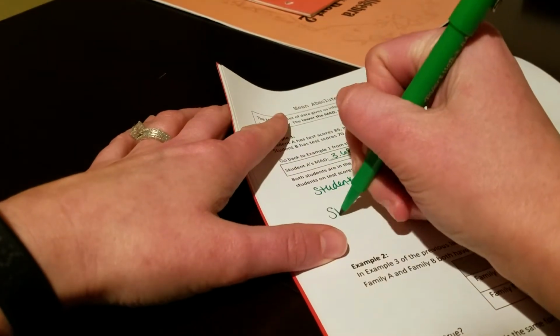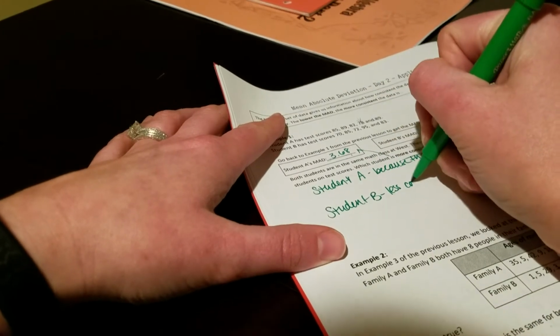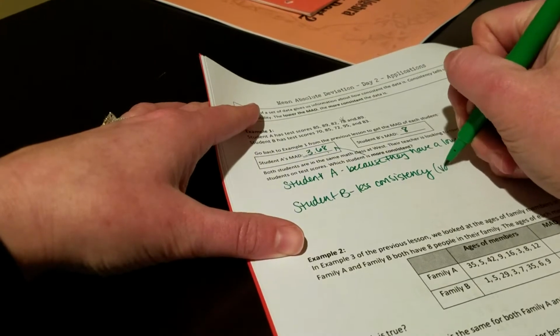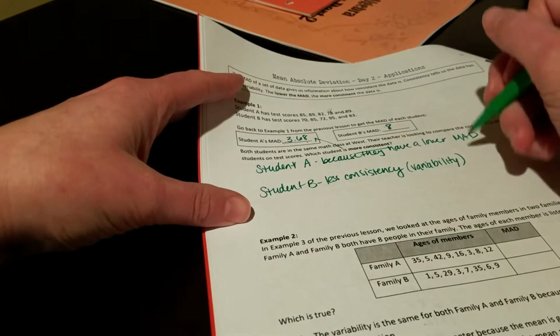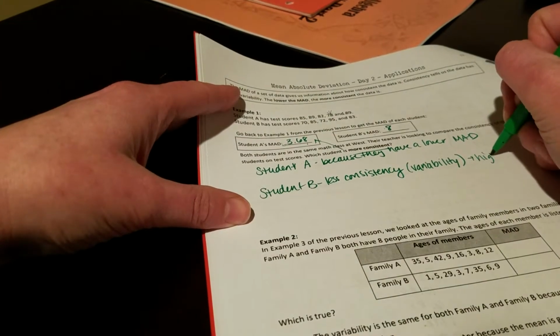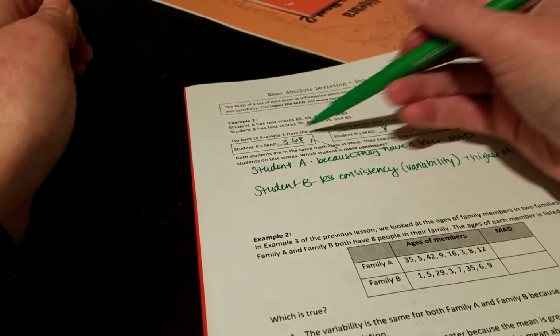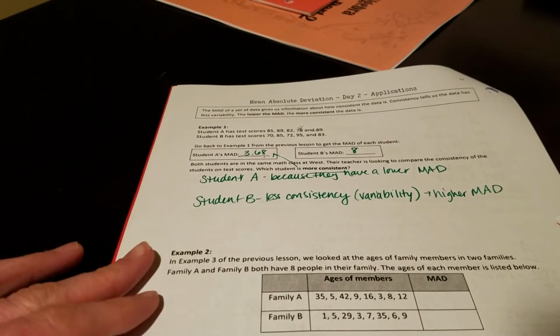So that also makes sense. So student B has less consistency. Consistency we also call variability, because the scores are variable, and you can see that because this has the higher MAD. And if you look in comparison, the MAD is almost double what student A's is. So there's a lot of discrepancies there.